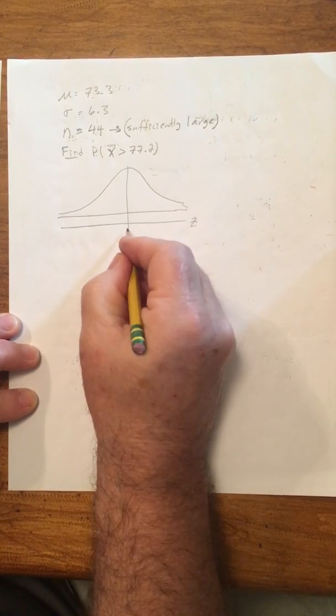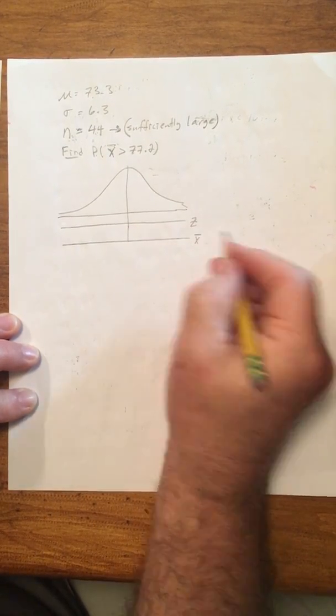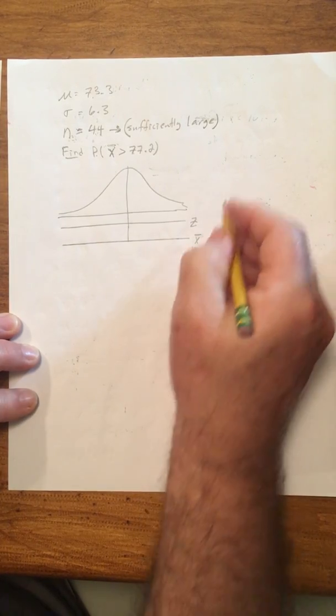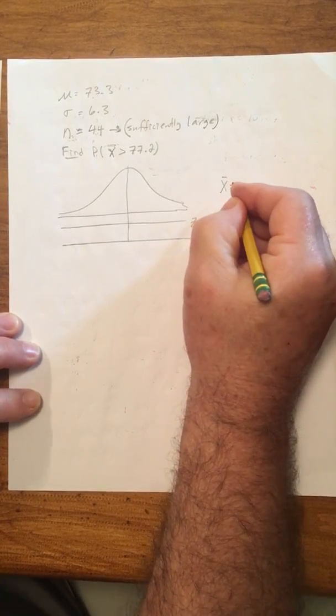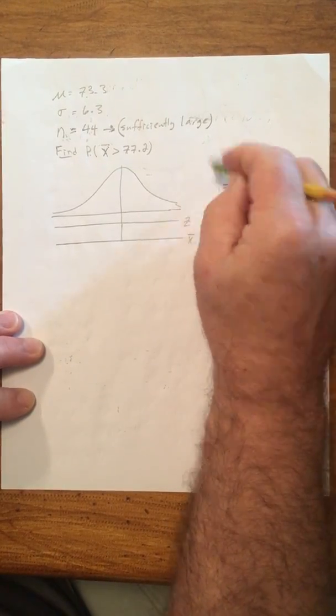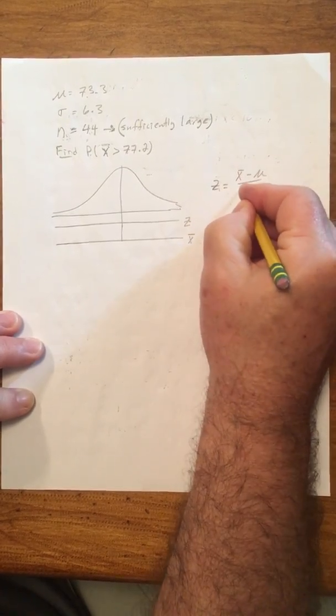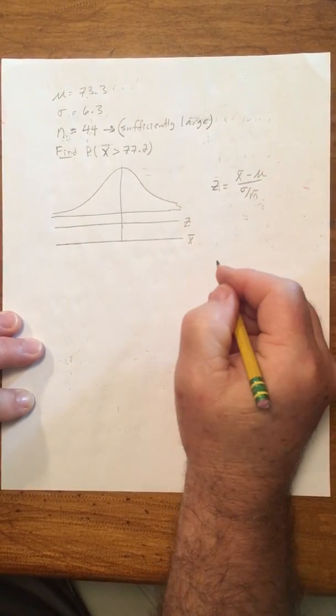yes, this is the z-scale, it always is. But this scale is the x bar scale. As soon as we know this is the x bar scale, we know we're using this formula for the z-score. Z is x bar minus mu over sigma over square root of n.